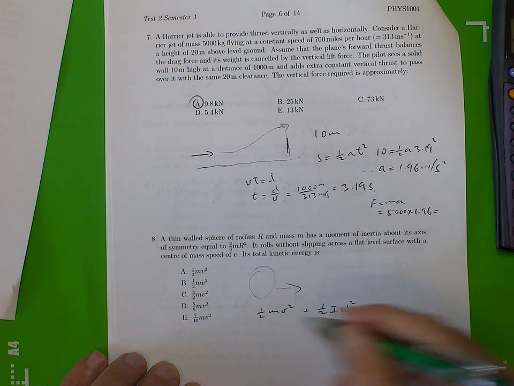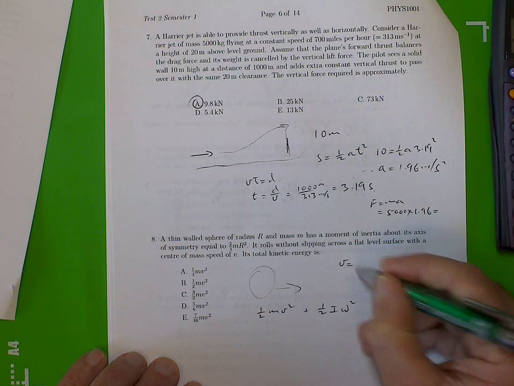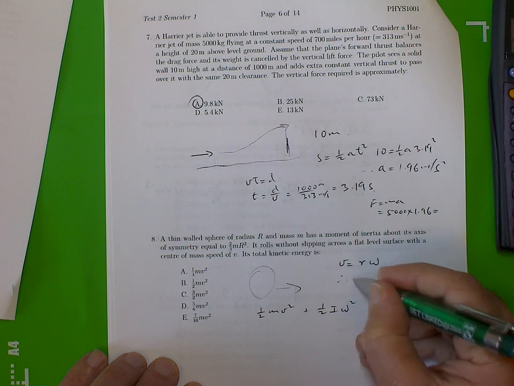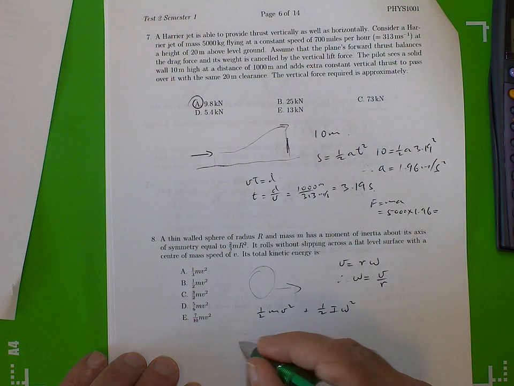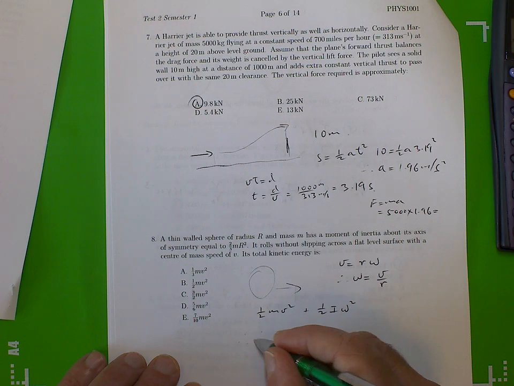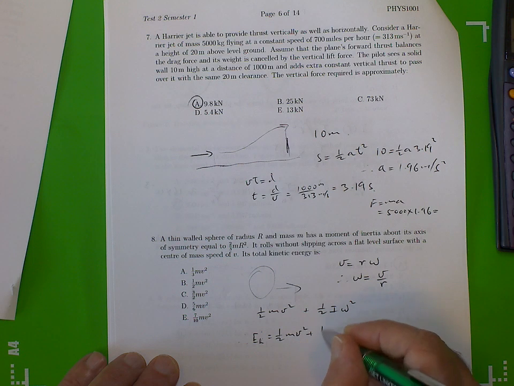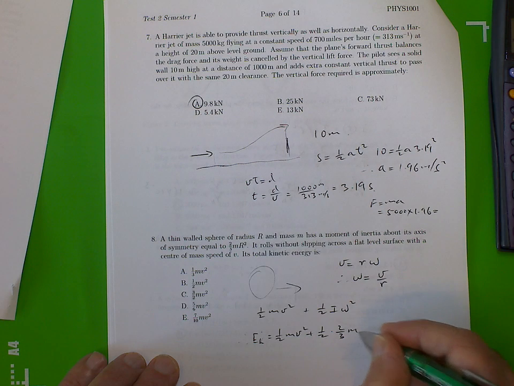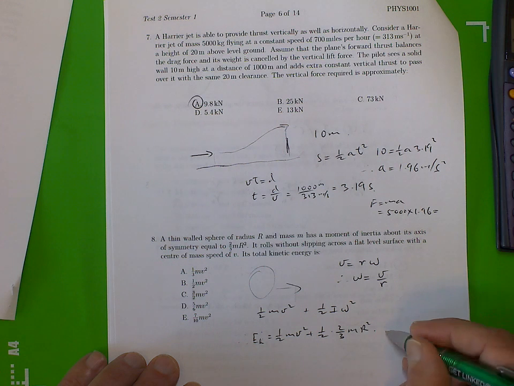So we want the answer in terms of v squared, and we can use the linear velocity is equal to r times omega. So omega is equal to v over r. So I can say its kinetic energy is equal to half mv squared plus a half, now I is 2/3 mr squared, times omega squared, which is v squared over r squared.